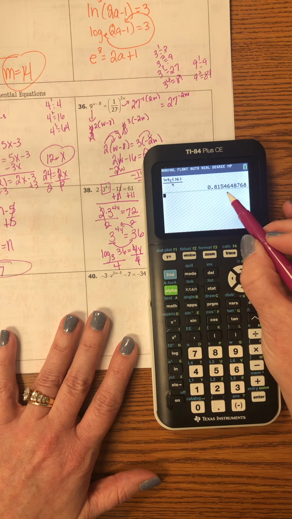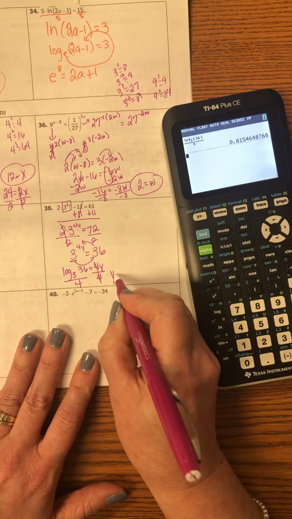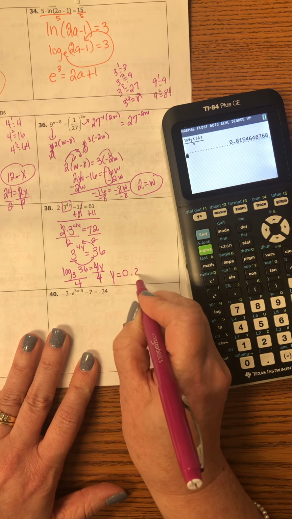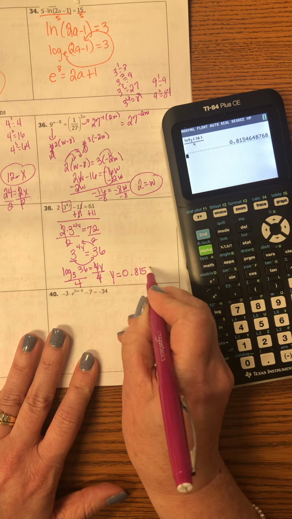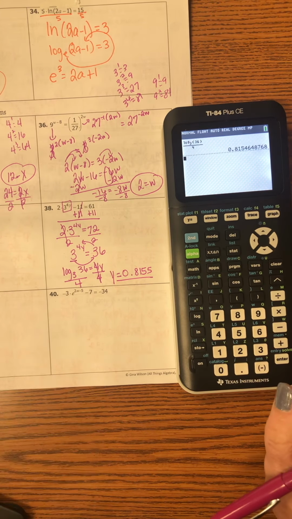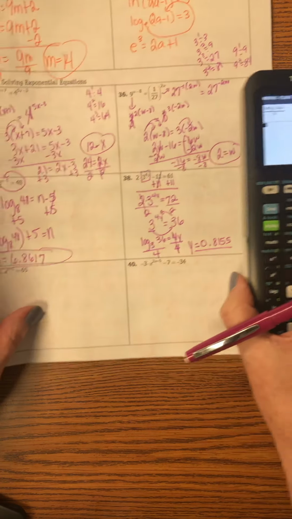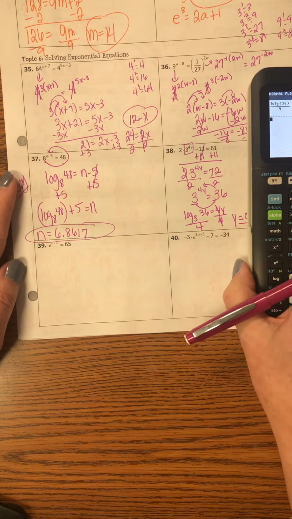So 1, 2, 3, 4. See, you've got the 6. It'll round the 4 up, and that's going to give me y equals 0.8155. Okay, 8,155 10,000ths.